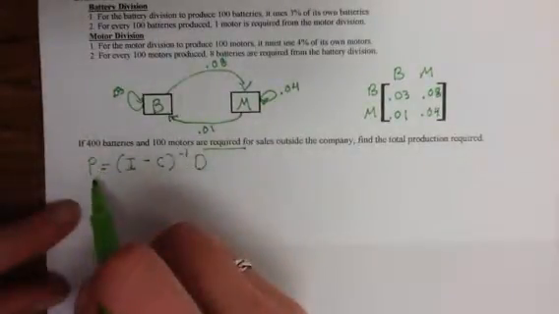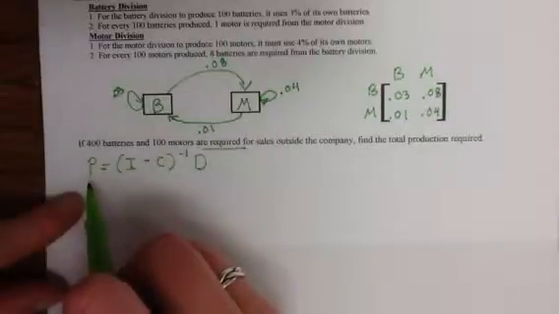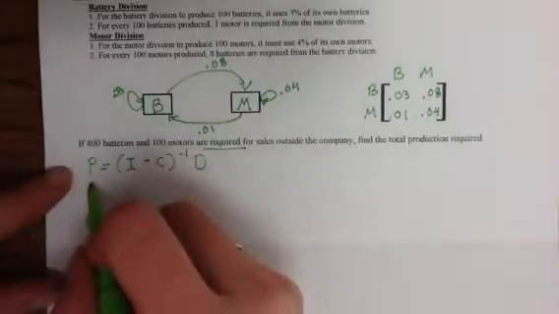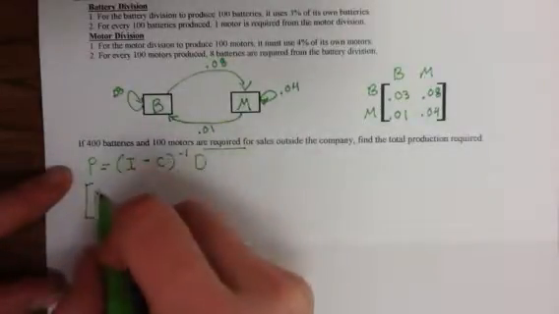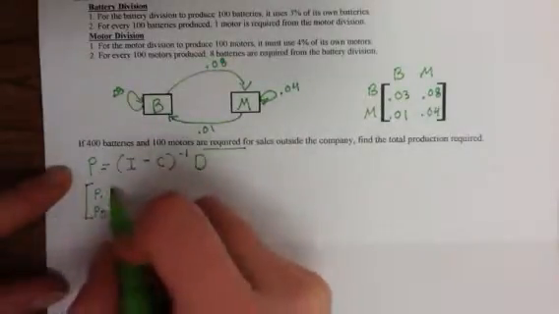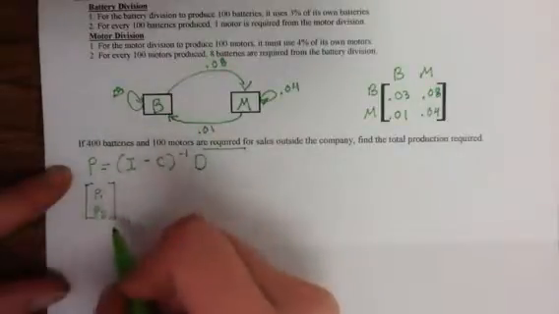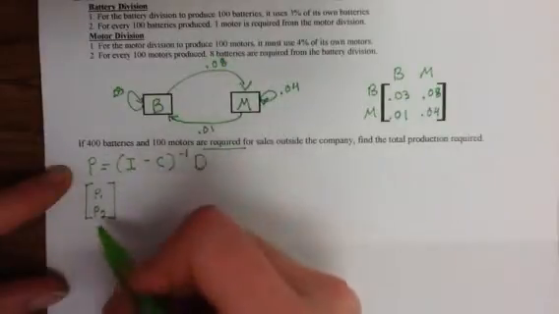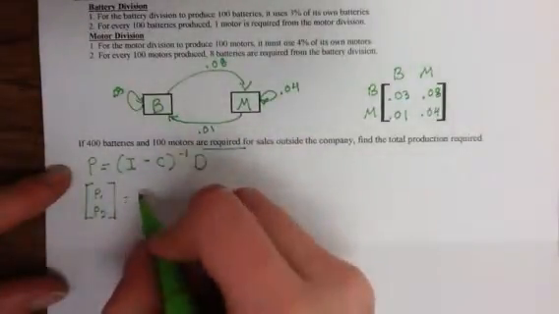So the production is what we're looking for. We don't know how many we need to produce to meet this demand. So we're going to leave that as P1 and P2. And you could put an X and Y there. You could put a B1 and an M1, one for batteries, one for motors. These are just our variables, and we'll come back to those in a second.